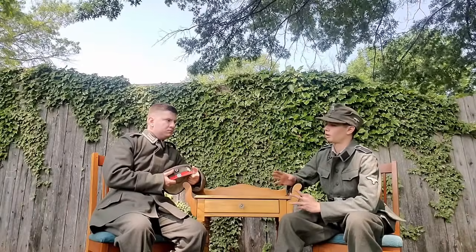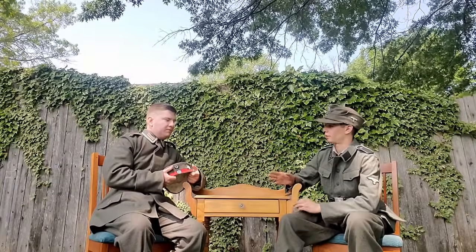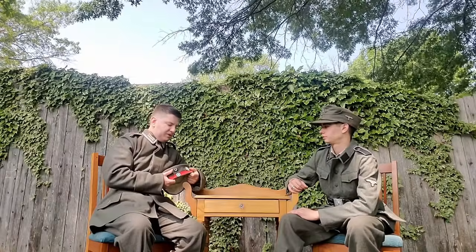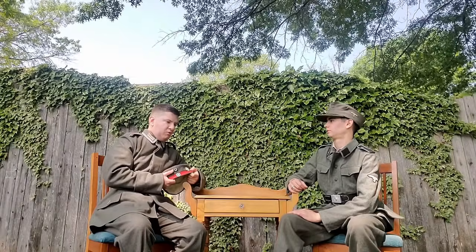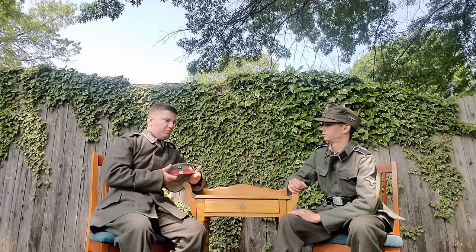It wasn't necessarily an award, but more of a token of respect from one unit to the other? That's right. And the Leib carried this with them all the way through the end of the war to show their bravery, since the Edelweiss in German culture is a symbol of bravery.